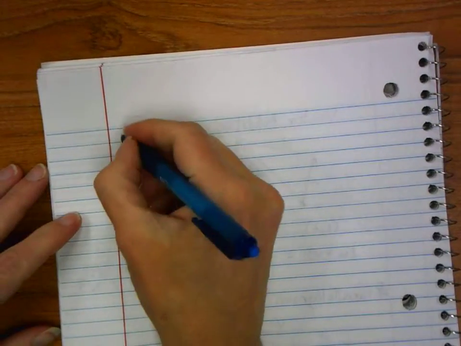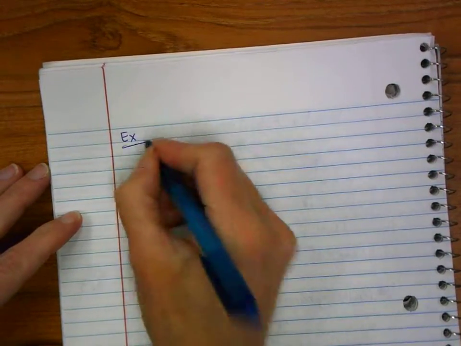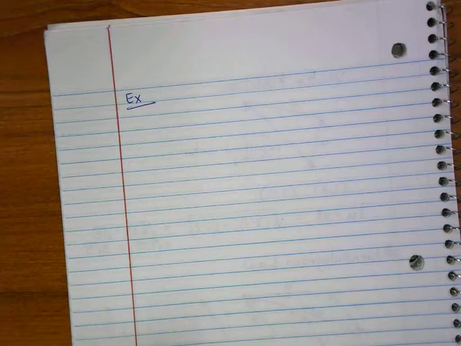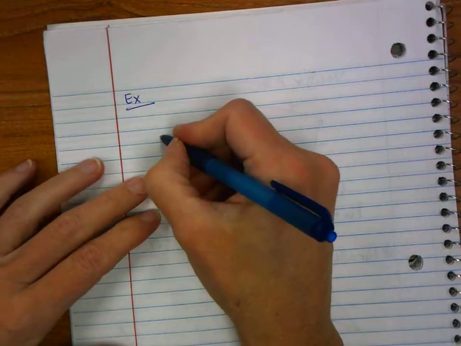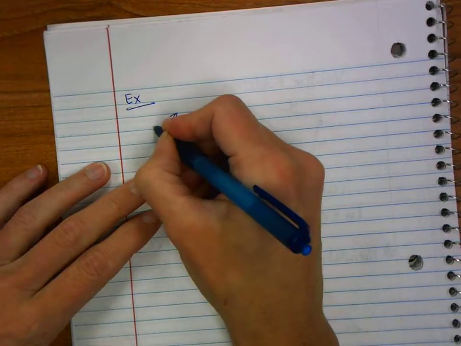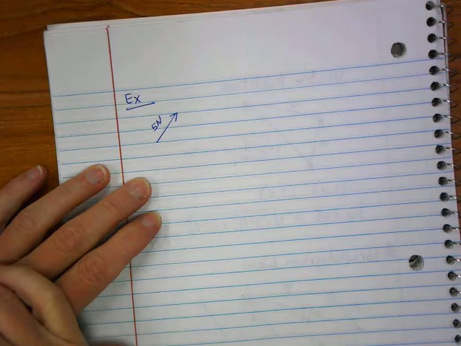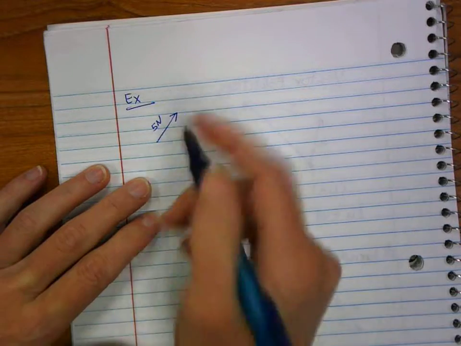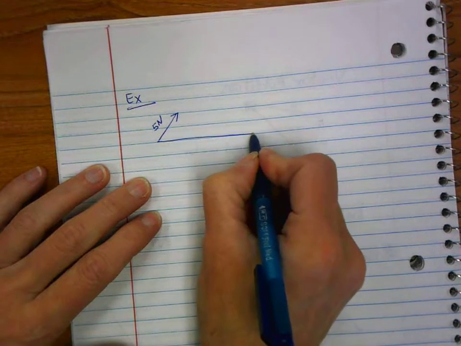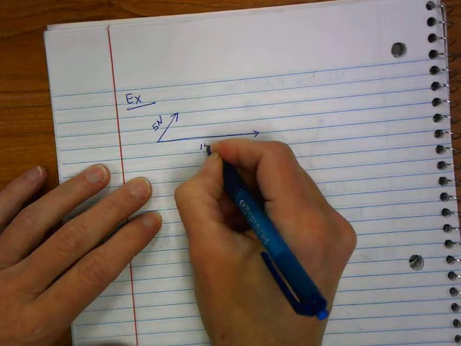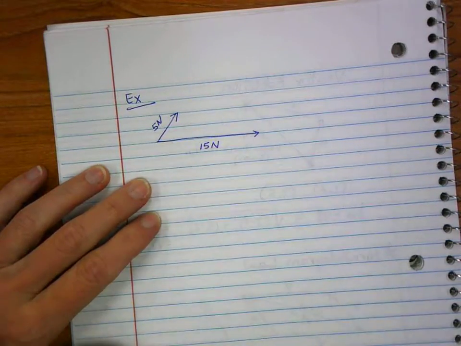All right, let's look at another example here. Let's look at an example where the forces are not perpendicular. Let's look at an example where we have a 5 Newton force and let's take a 15 Newton force.